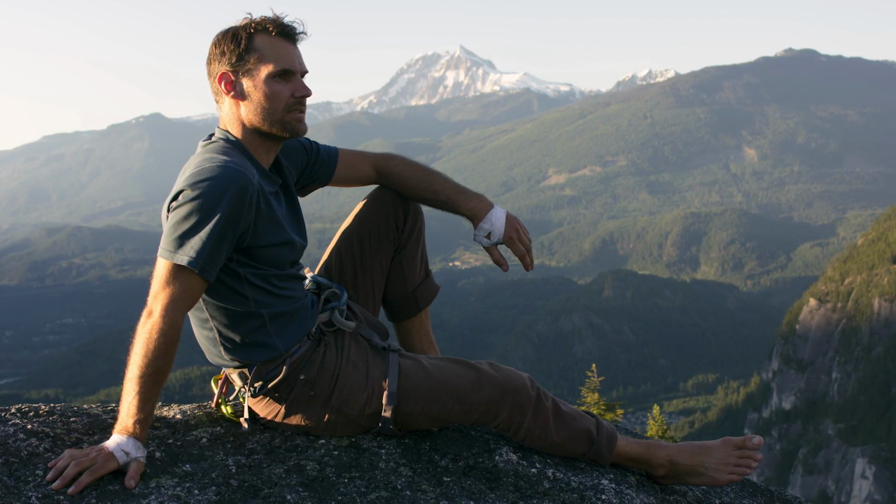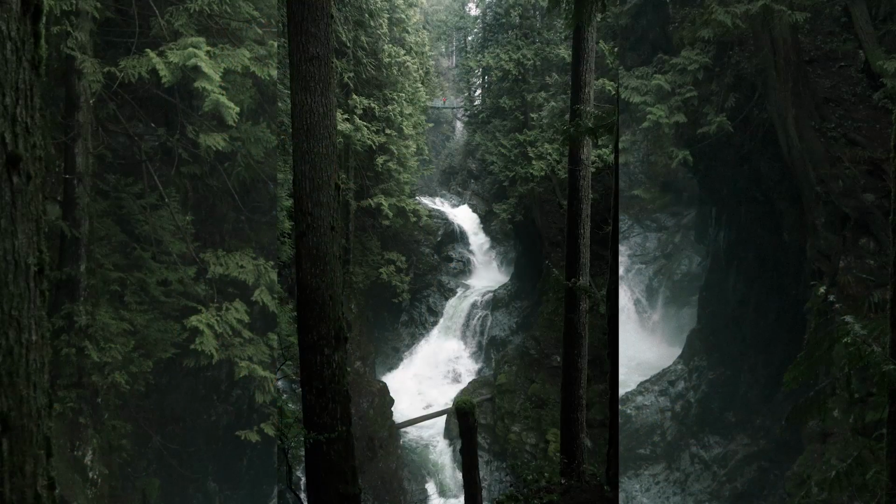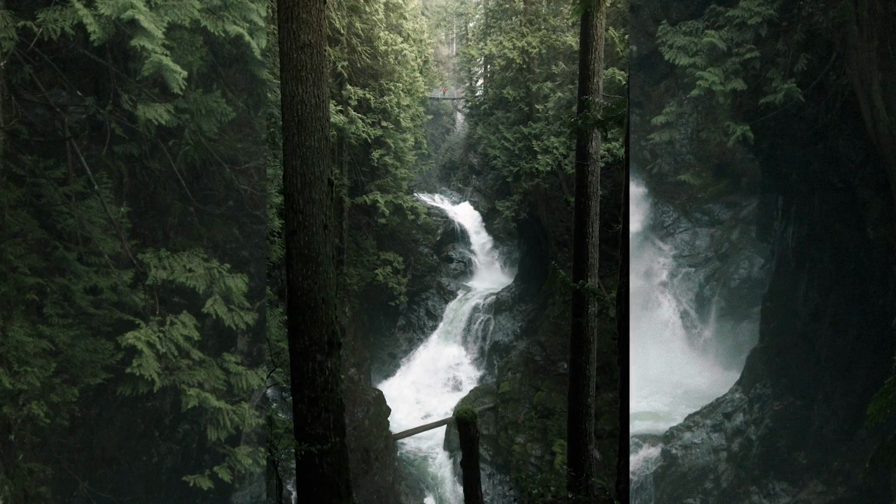What's happening, guys? Today we're going to be talking about unique ways to add light bursts into your photos using Photoshop or Lightroom. So let's get started.